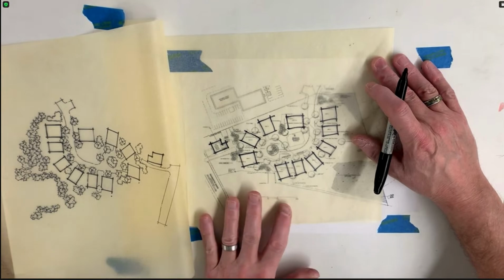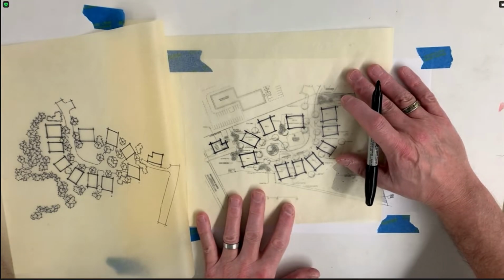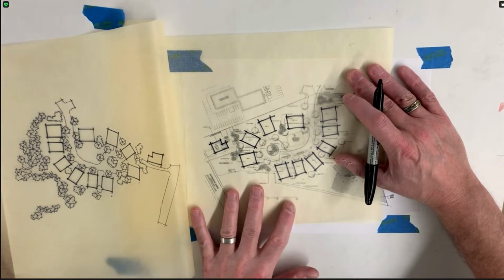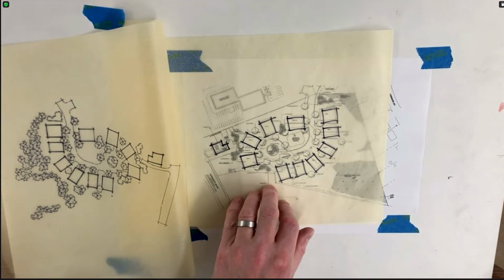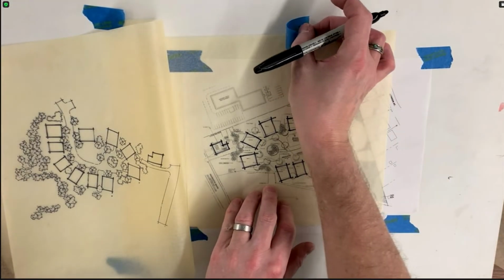So now what I'm going to do is take this and gently pull it down and to the right at about a 45-degree angle. That's it, and that's as far as I have to go. I'll put a little slab of tape on there.